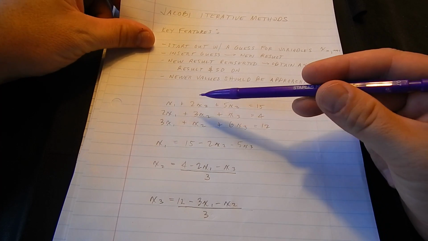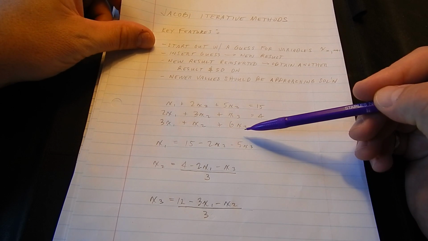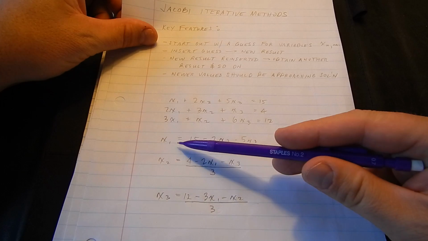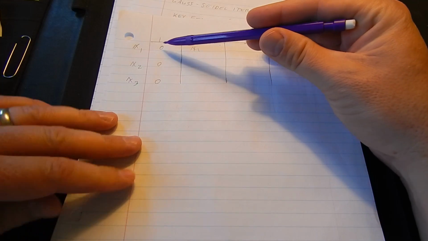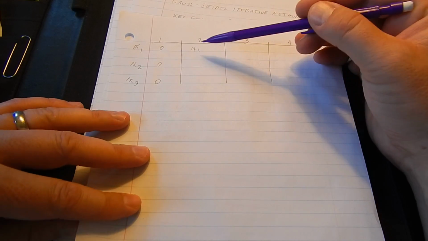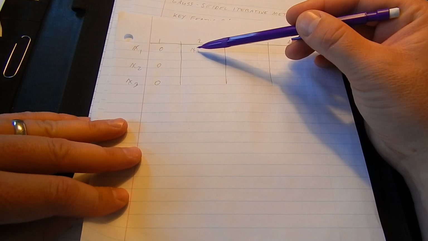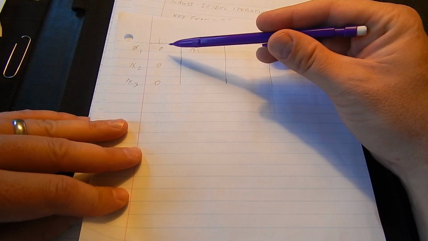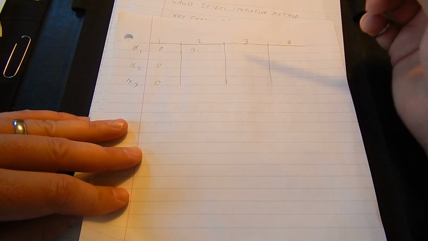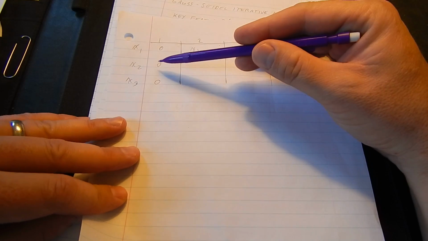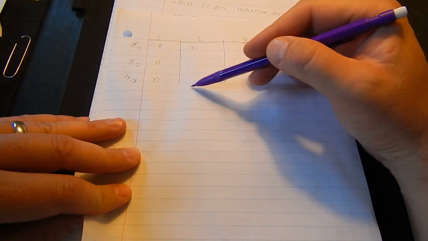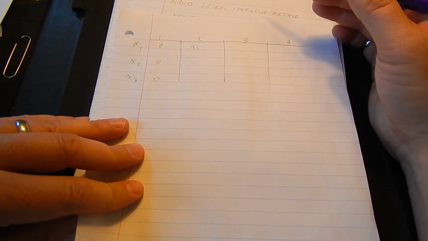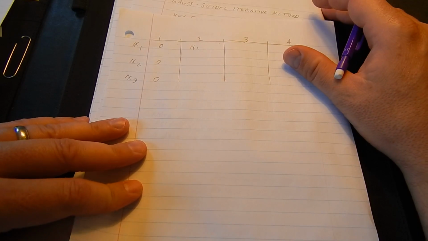So for instance, if you've got 3 equations, 3 unknowns, x1, x2, and x3, rewrite those equations into x1, x2, and x3. You can then create a table here with your, say, initial guesses of 0, or 1, whatever you want. So you would calculate your x1 based on your initial guess of 0, calculate x2 based on your initial guess of 0, calculate x3, initial guess of 0, and so on and so forth. And then that is your Jacobi.